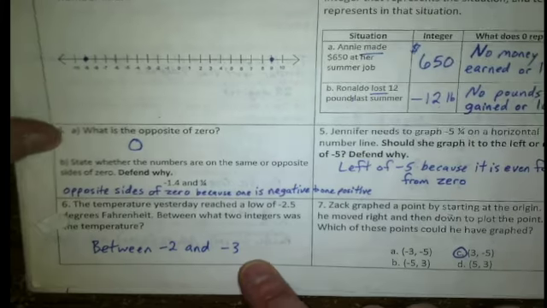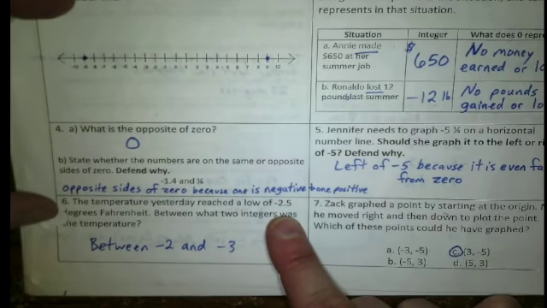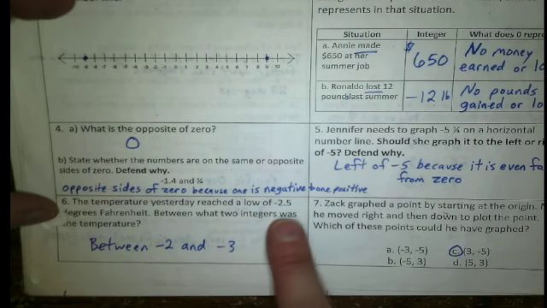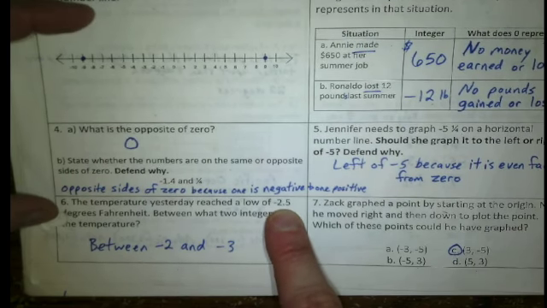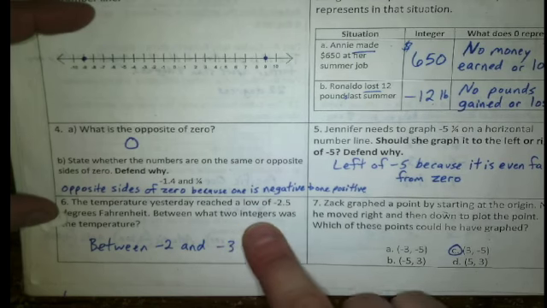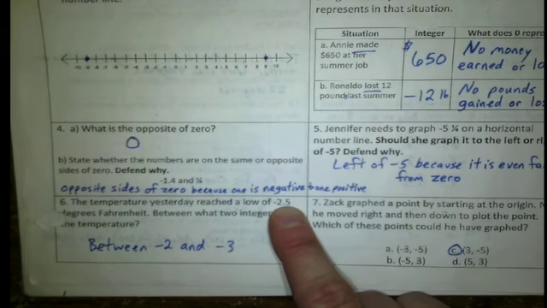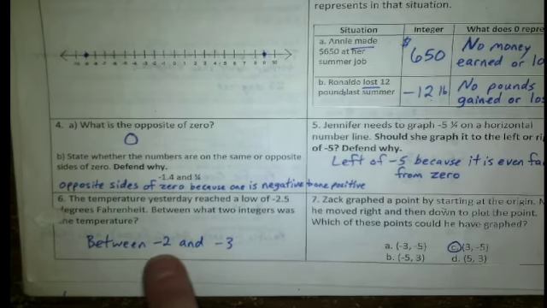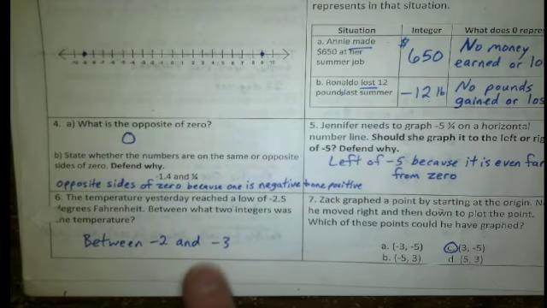The temperature yesterday reached a low of -2.5 degrees. Between what 2 integers was the temperature? Well, if this was a positive 2.5, you would immediately think, oh, it's between 2 and 3. Remember, integers are whole numbers. They can't be decimals or anything like that. So what 2 integers would this be in between? On the positive side, it would be between 2 and 3. But since it's a negative, it's between -2 and -3.